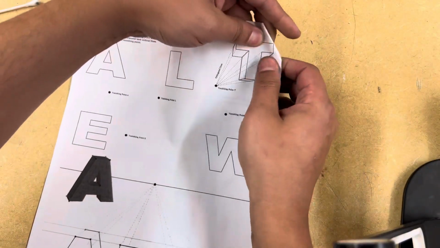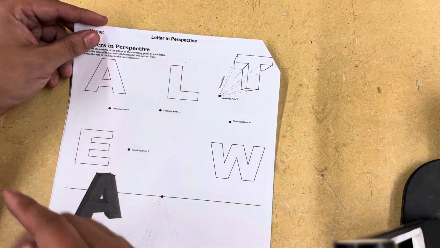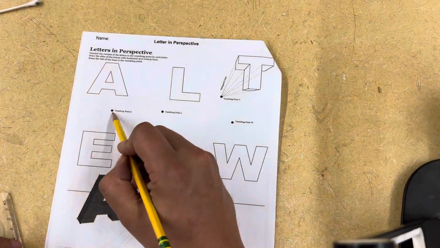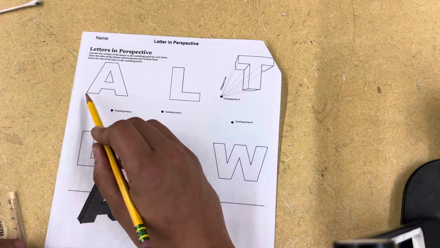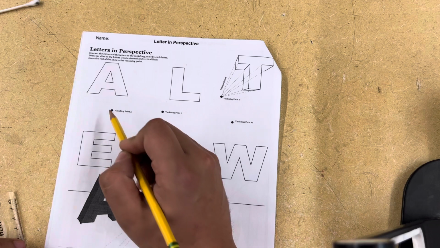This is all about using 1-point perspective to make letters. Each one of these letters has a vanishing point. We're going to draw the lines to it with our ruler and knock this one out. All right, you got this. For vanishing point A, it's right here. We need to make all these corners go to the vanishing point.